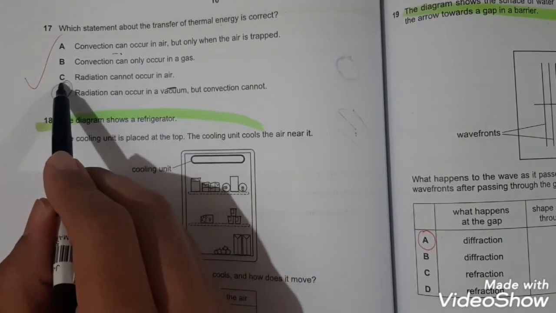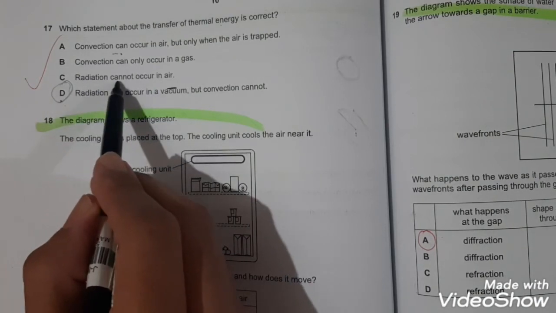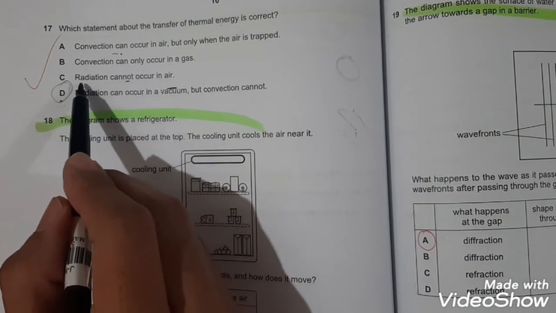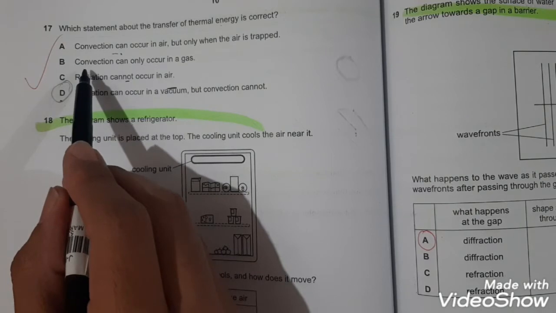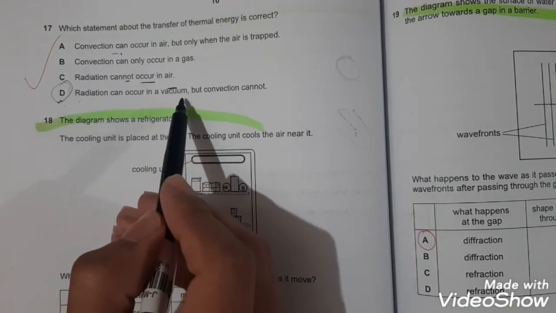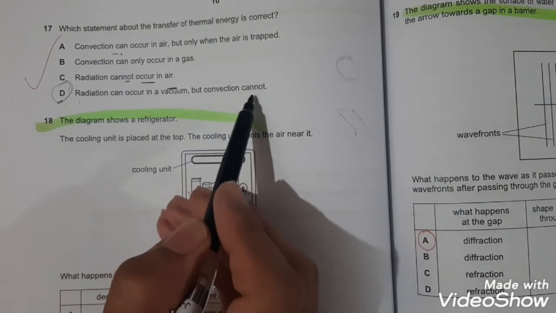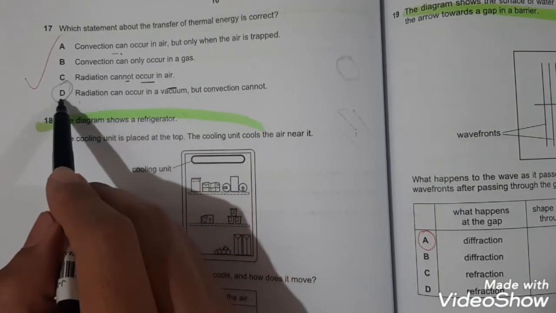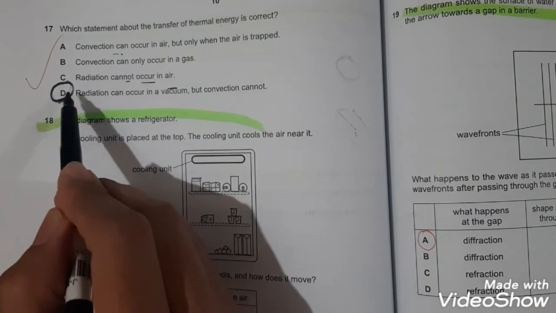So over here by mistake I said radiation can occur in air, which is also wrong, because in air only convection can occur but radiation cannot occur in air. So D is radiation can occur in vacuum but convection cannot. So D will be the correct answer for 17.